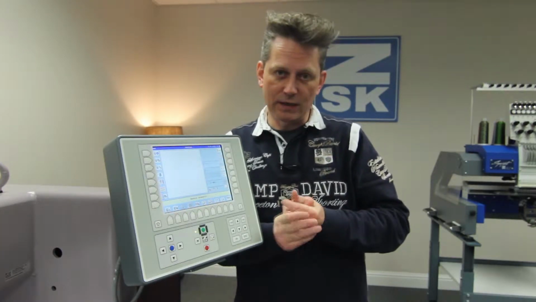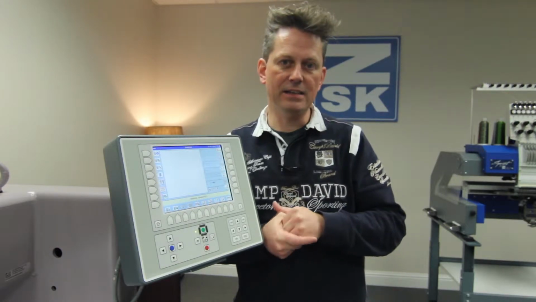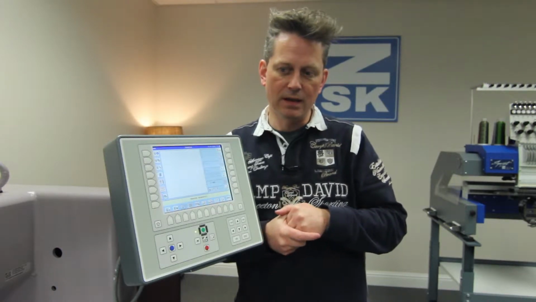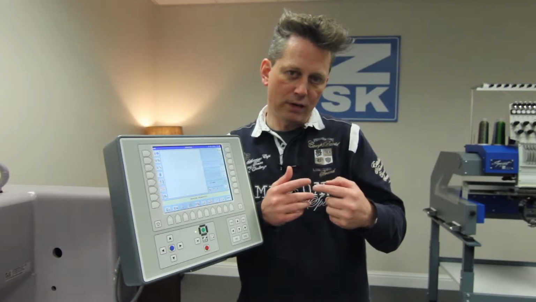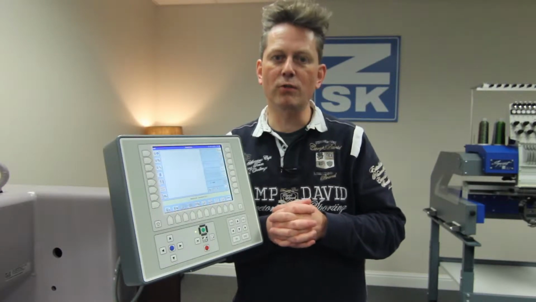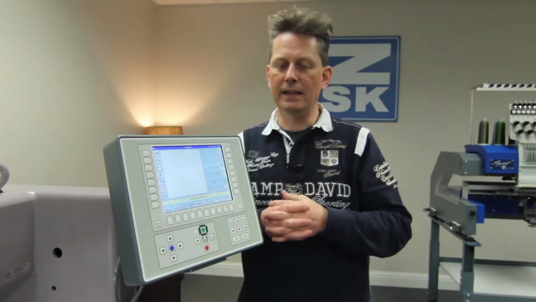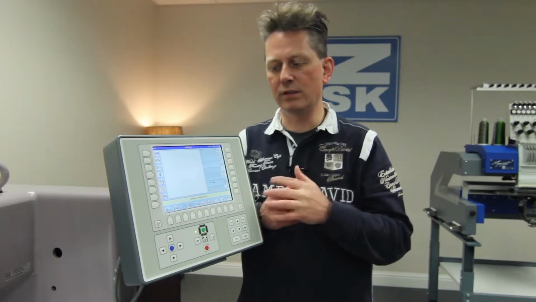In this film I would like to show you the difference between a DSD code and a ZSK TC or transport code. As you can imagine, the ZSK code has a lot of information already inside the design, and the DSD code is in this case a little bit poor, but I would like to show you live what the difference is.